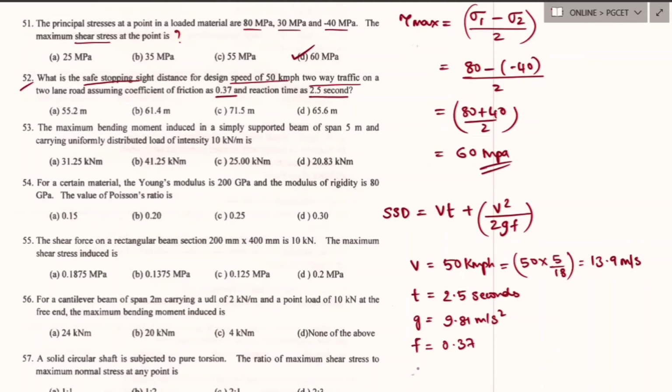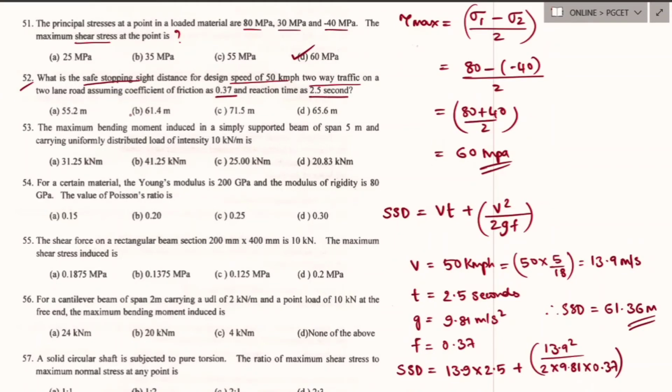By substituting these values in the above formula, the safe stopping sight distance is 13.9 into 2.5 plus 13.9 square divided by 2 into 9.81 into 0.37. On solving this, the safe stopping sight distance is 61.36 meter. So option B is the right answer, 61.4 meter.